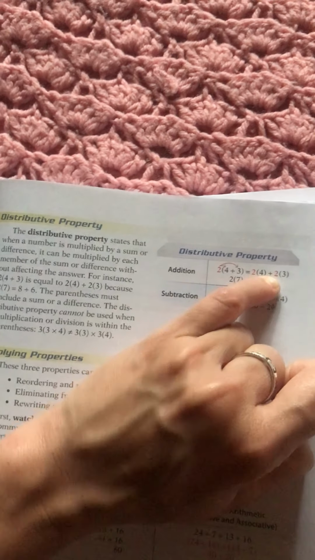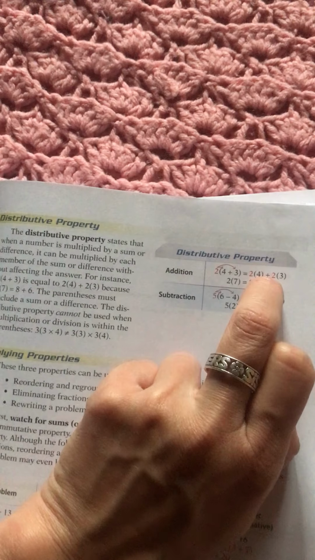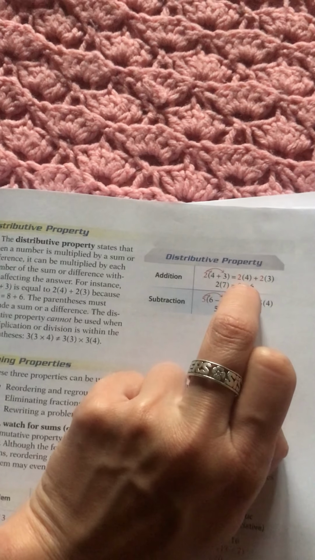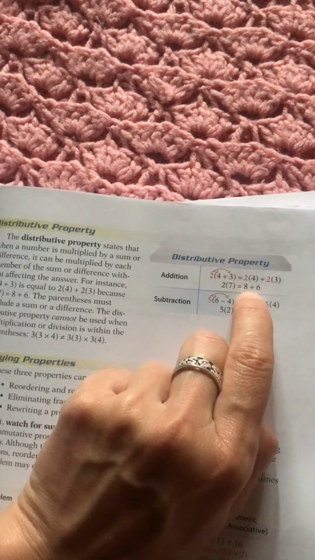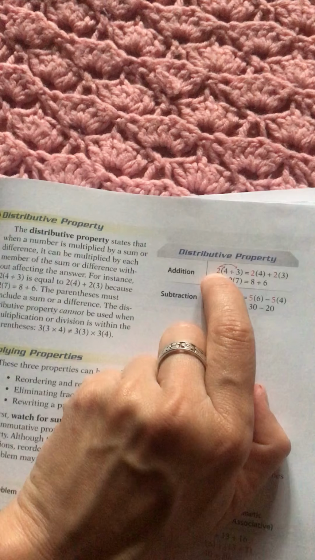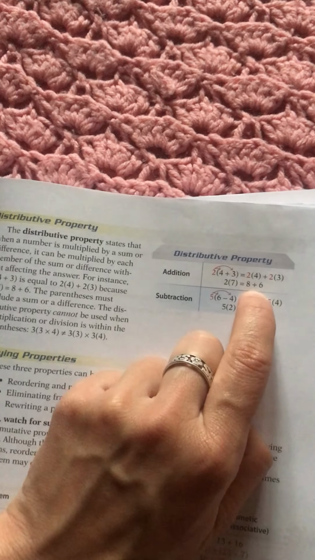So we put that there. And then the 2 hit the 3 right there. So it's multiplied: 2 times 4 plus 2 times 3. So that's 8 plus 6. Or if you had worked it out inside, it would have been 7 times 2. So that's 14, and that's 14. So it all works out.